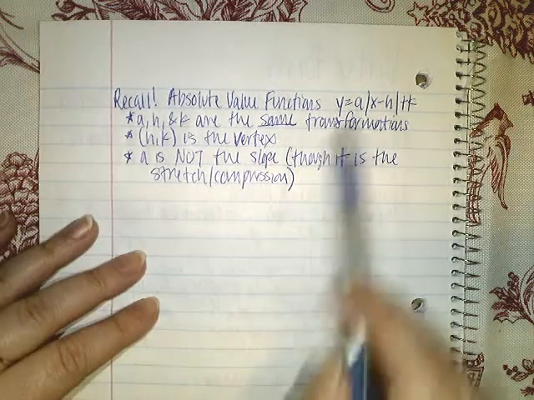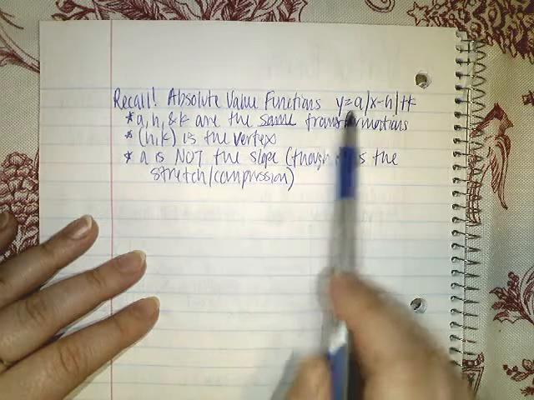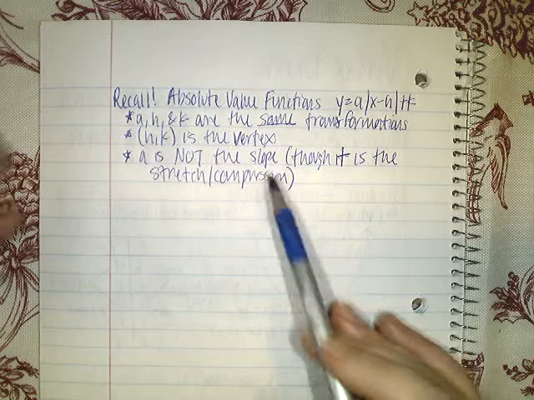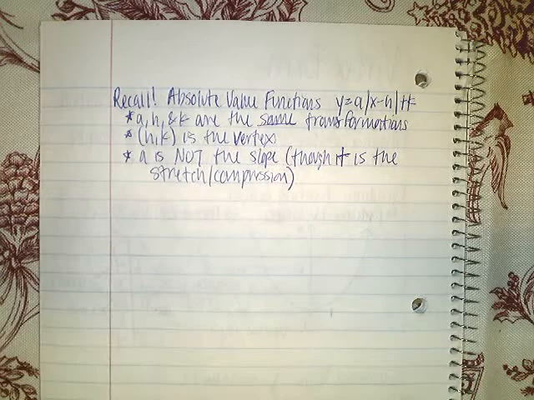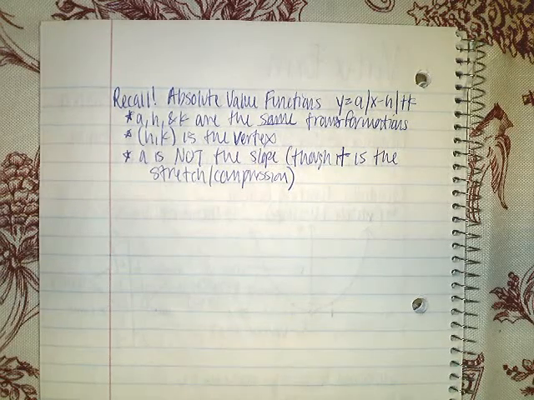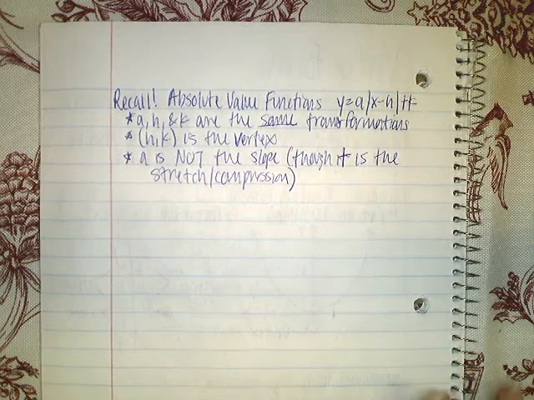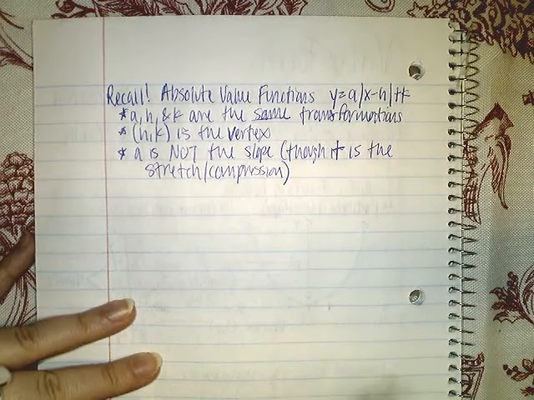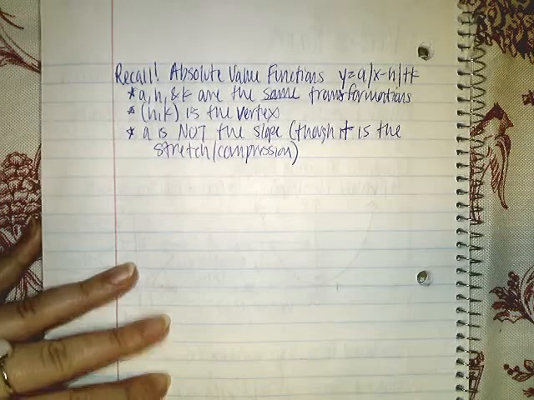That's the only big difference when we're graphing these: we can't just follow the slope like we did for a before, though we can still plot the vertex in the same way and identify our transformations in the same way. So if you remember anything from absolute value functions, that will be helpful. If you don't, here's a chance to learn it again now.